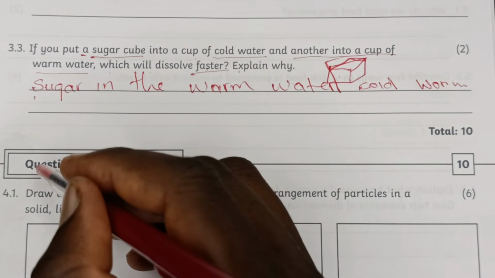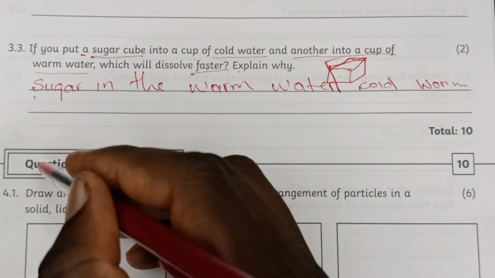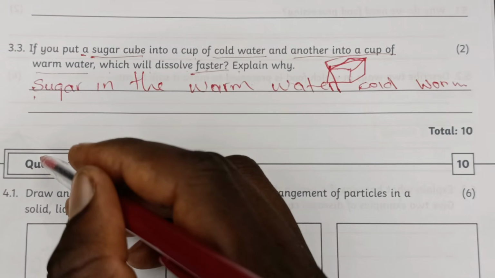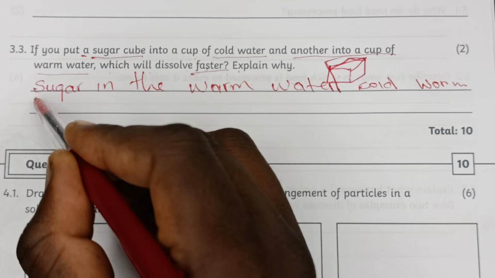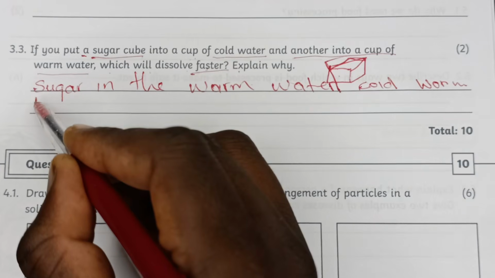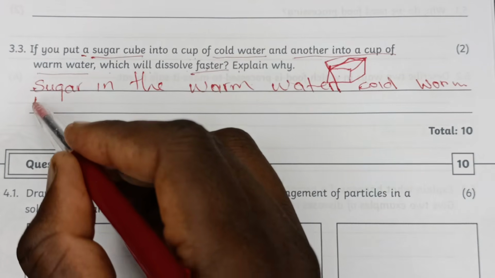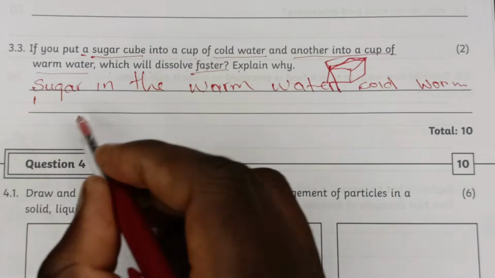So the sugar in the warm water will dissolve faster because of the temperature. The temperature is a bit increased compared to the cold water. So this one means that the temperature is a little bit high, and that increases the speed.